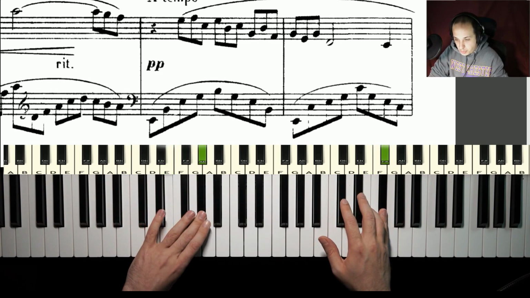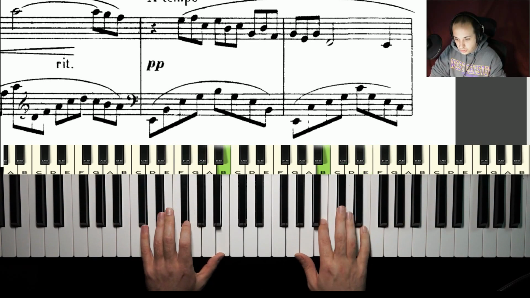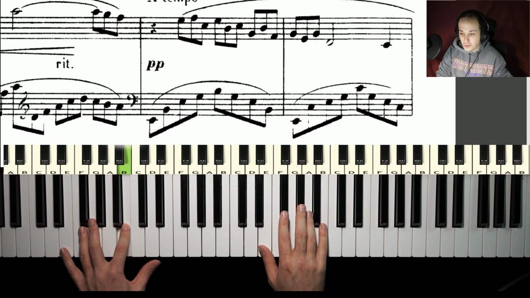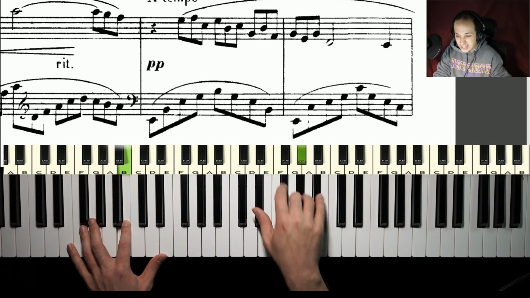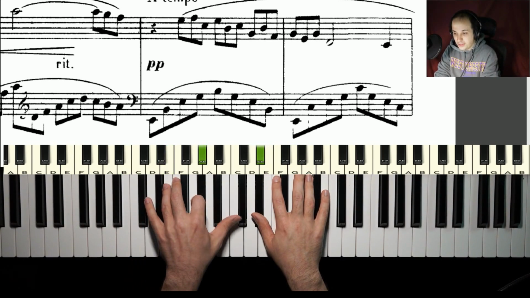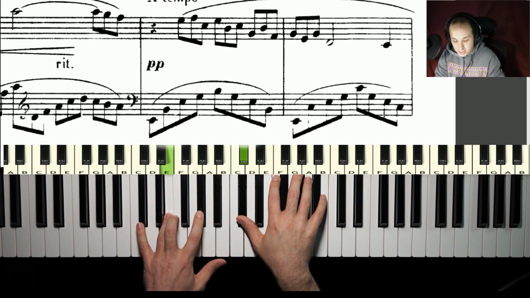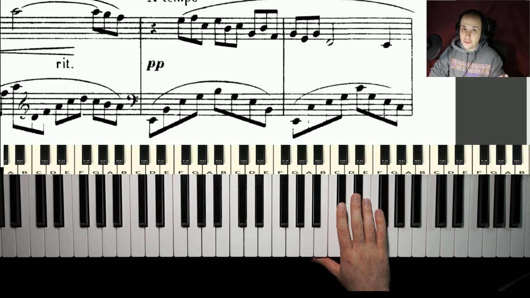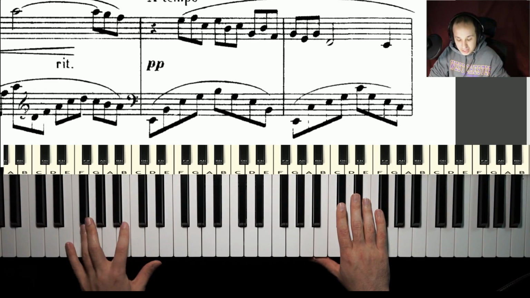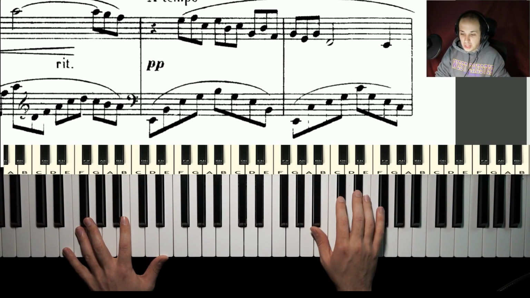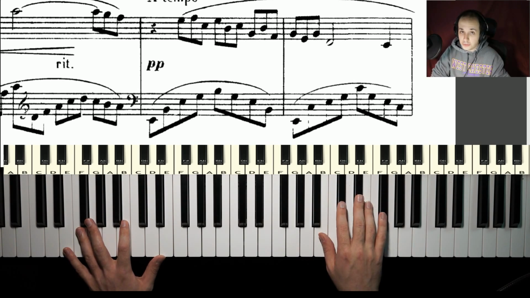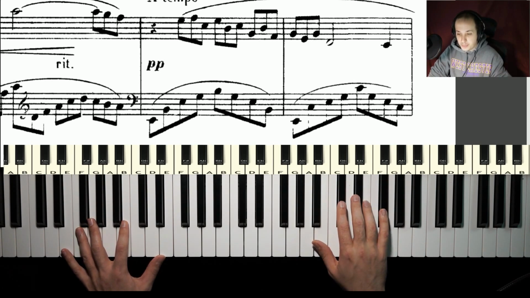1 triplet, 2 triplet, 3 triplet, even though it's before. 1 triplet, 2 and 3 and 4 and. So I was able to count a little bit better when I slowed it down. By the way, that's the number 1 piano tip I have ever: slow things down. Sounds like common sense, but a lot of people forget to do that. In fact, through harder sections, a lot of people rush through them, which is a no-no. That's bad.